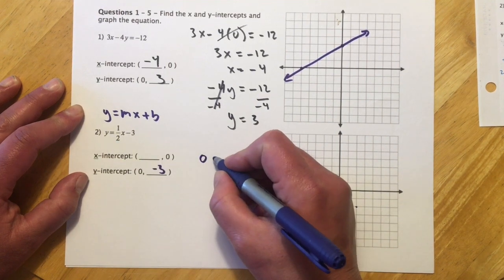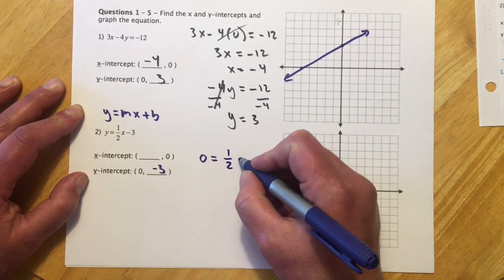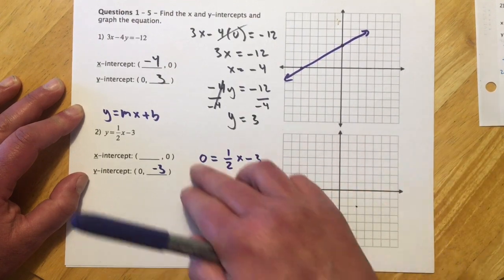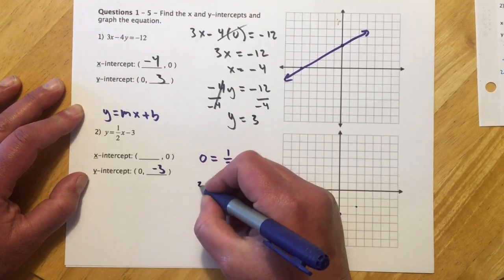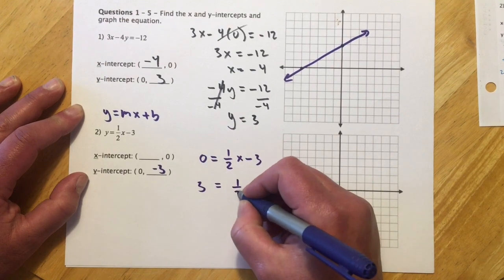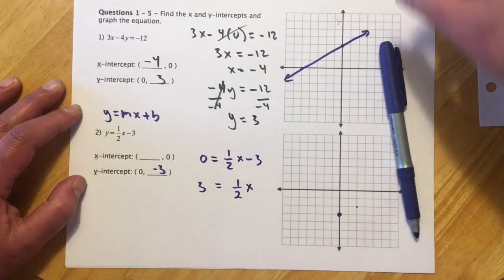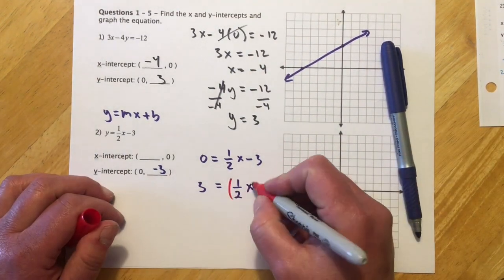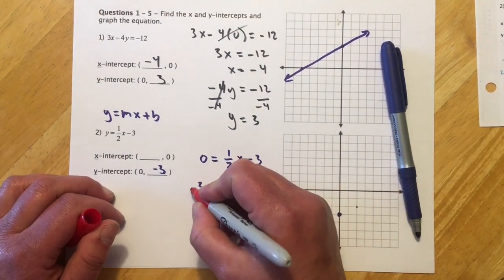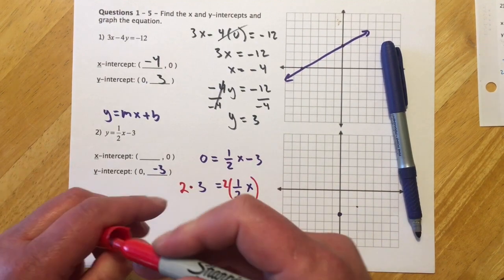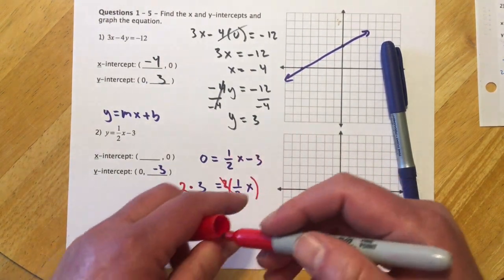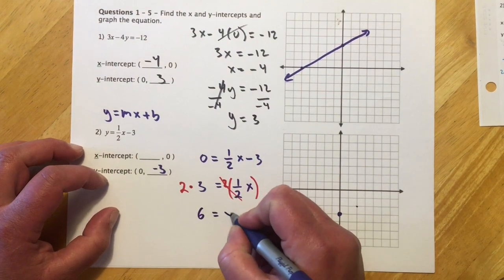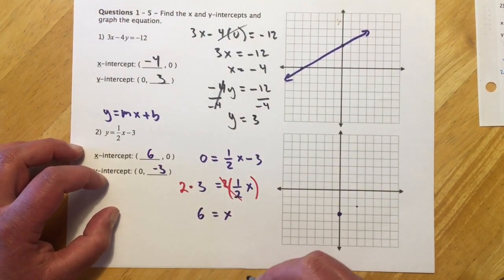So I'll let y equal 0 and then solve for x. I'm going to add my 3 over to this side. Then since I have that 1/2 there, I'm going to multiply both sides by 2. That's going to cancel, leaving me 6 equals x, where the x-intercept is 6.